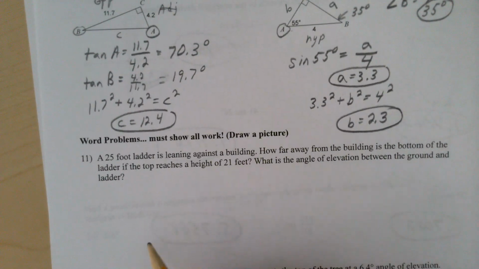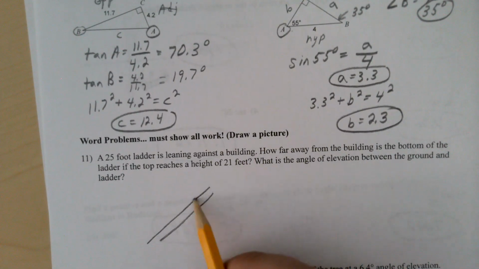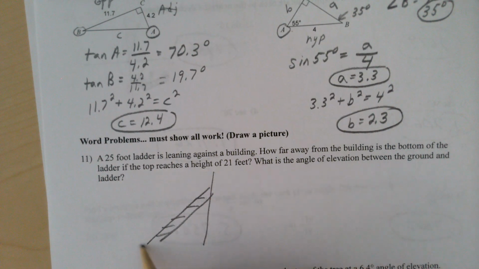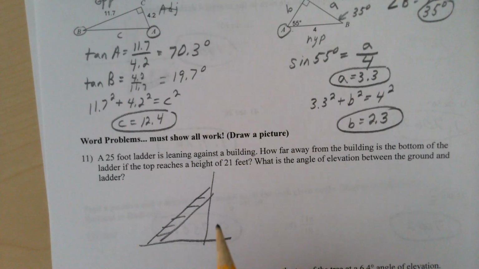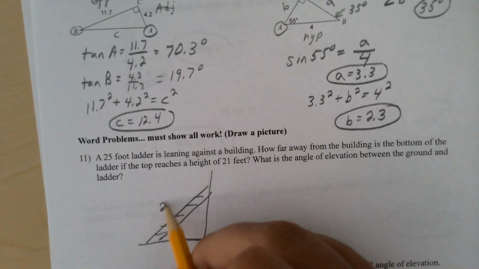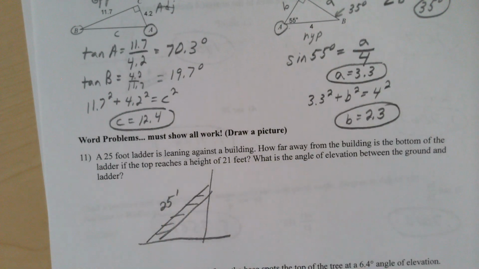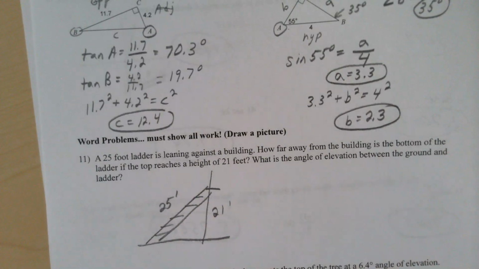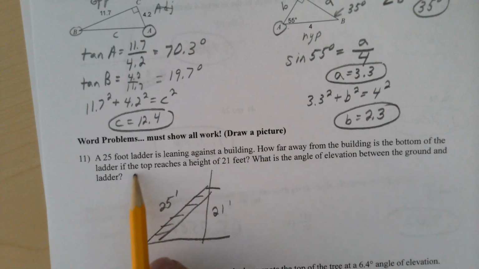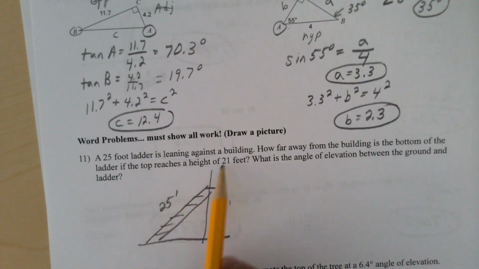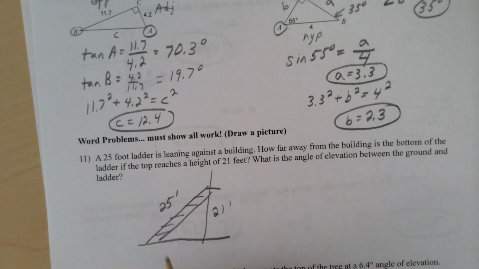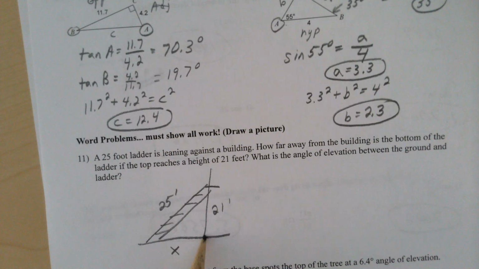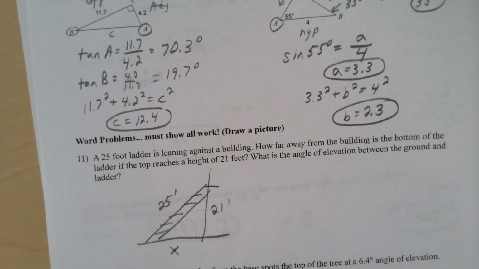So draw a picture. We have a ladder. There's my ladder. It's leaning against a building. So the two questions I asked, I actually have two parts of this. We know the ladder is 25 feet. Okay. We know it reaches a height of 21 feet. Okay, we read that. If the top reaches a height of 21 feet, the first question I'm asking is how far away from the base, from the bottom of the building to the ladder?